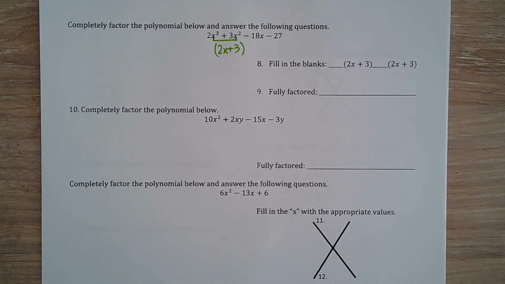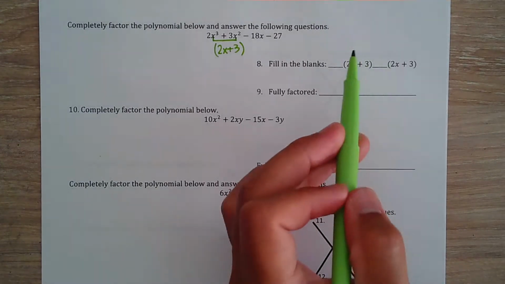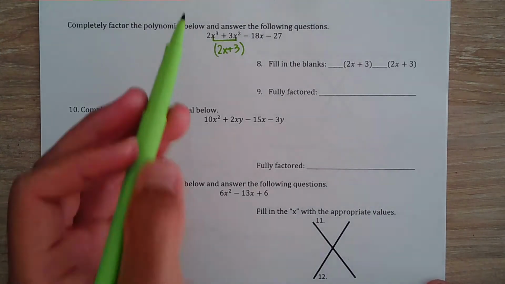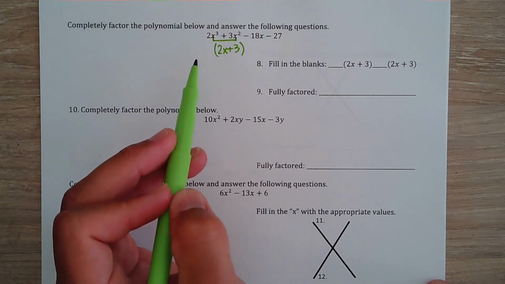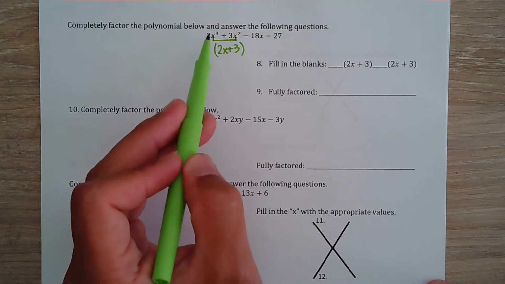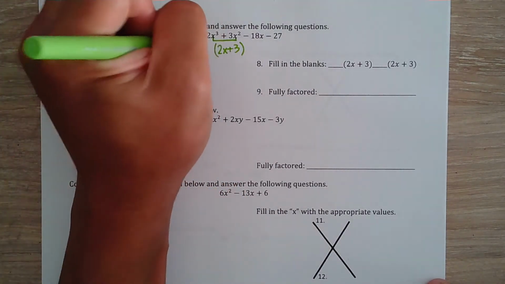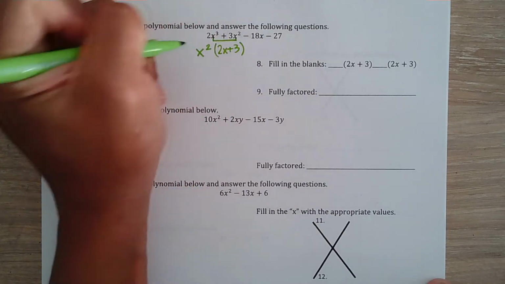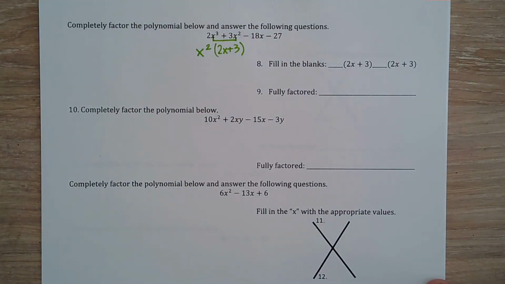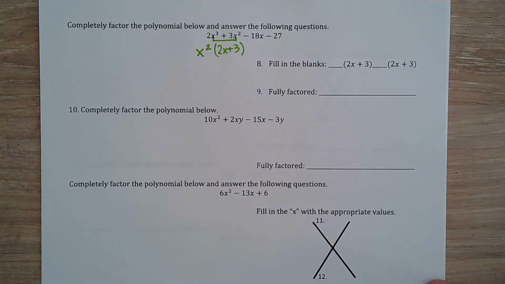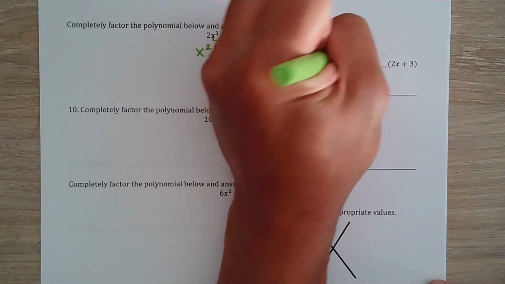I think it's actually easier though, because we already have it set up like this. All right, so what do we need to multiply 2x by to get 2x cubed? That's going to be, well, just x squared. And then a way you can check your answer is if we multiply x squared times 3, that should get that middle term. All right, so what goes in this blank? This would be x squared.